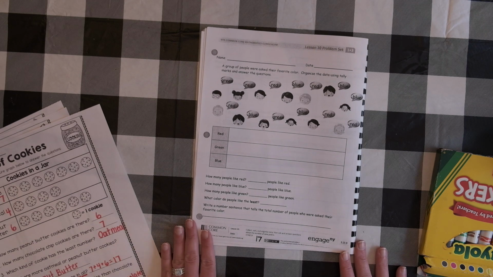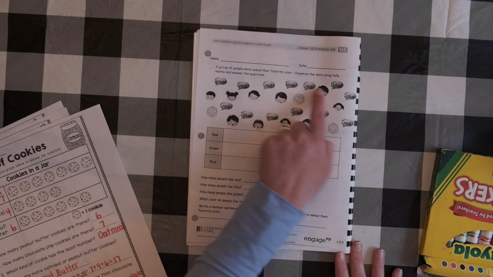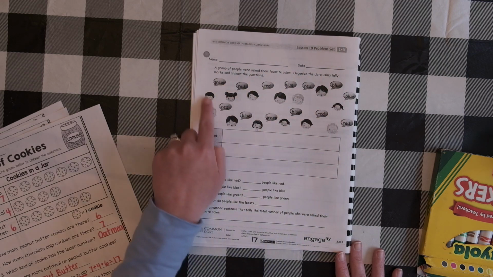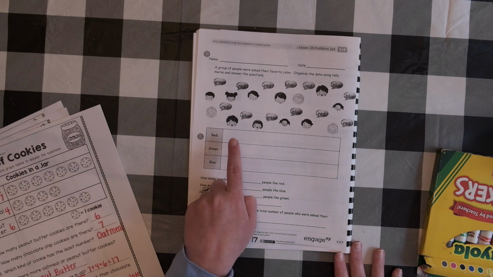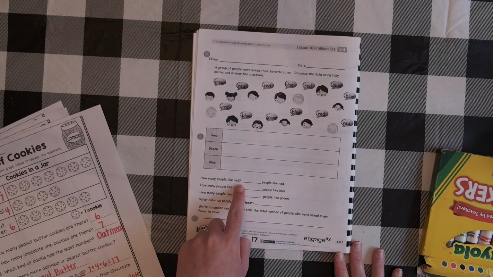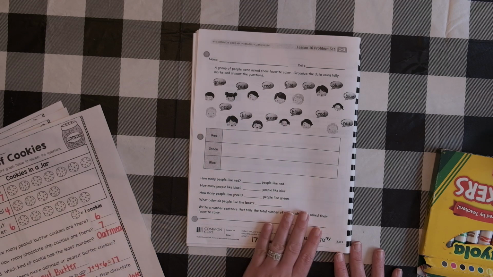In your Blue Math workbook, I'm looking at page 17. And if you notice, this has some data up here that's all mixed up. So you're going to use your crayons and you are going to organize the data, and then you are going to draw your tallies for each color, and then you'll be able to answer the questions. You have to organize your data first.